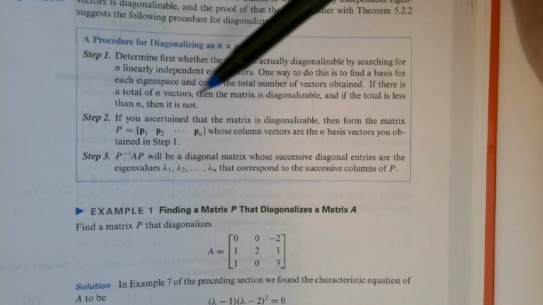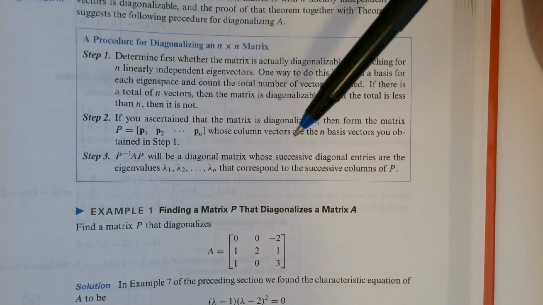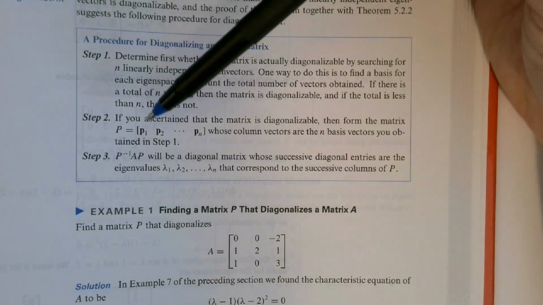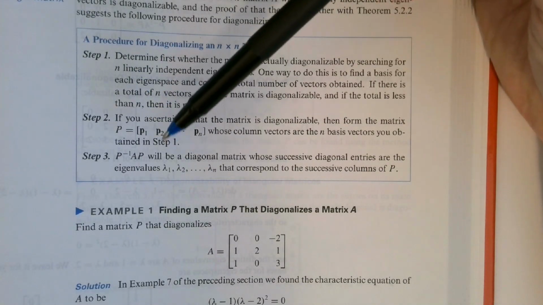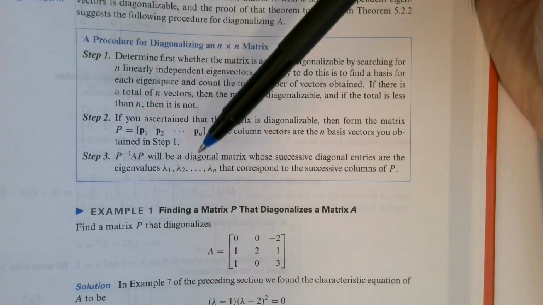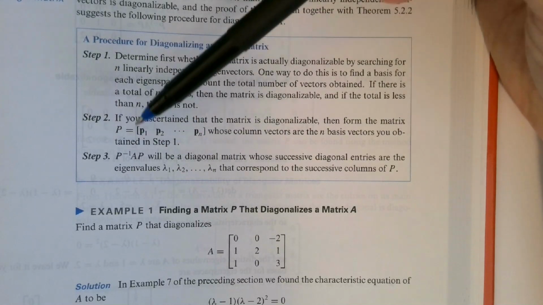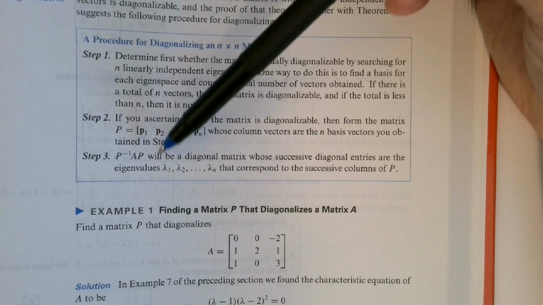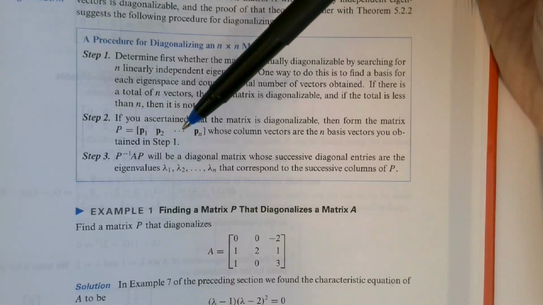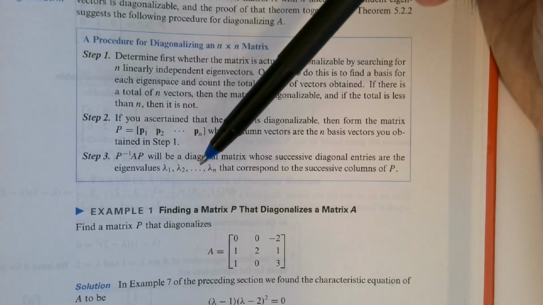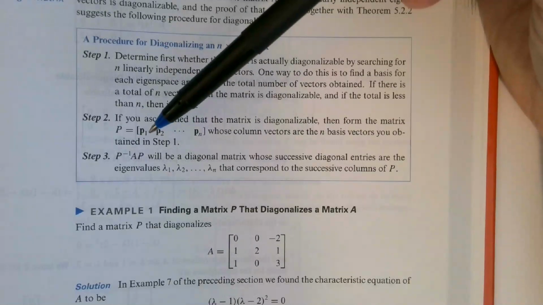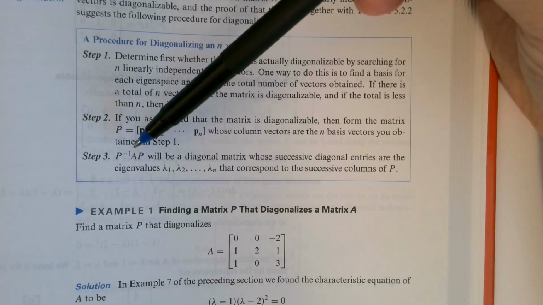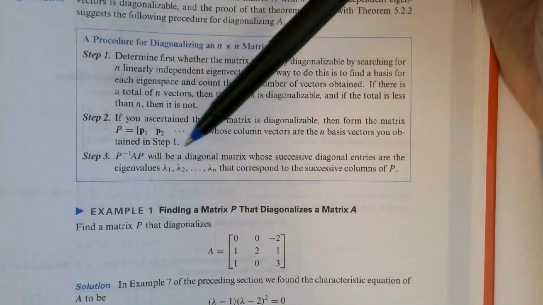And if you've ascertained that the matrix is diagonalizable, we're going to take those n vectors and slide them in as columns of the matrix P. We create P from the eigenvectors, sliding them in as columns. That's the P that we need to diagonalize the matrix A. P inverse AP will be a diagonal matrix.